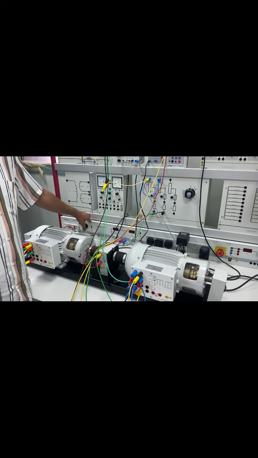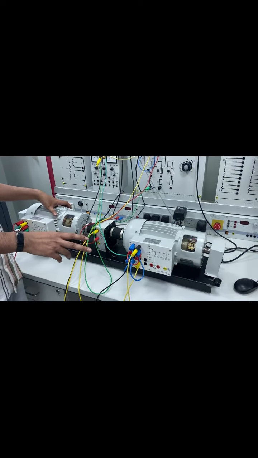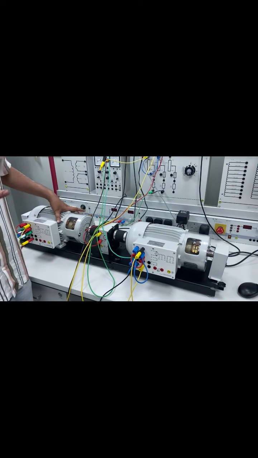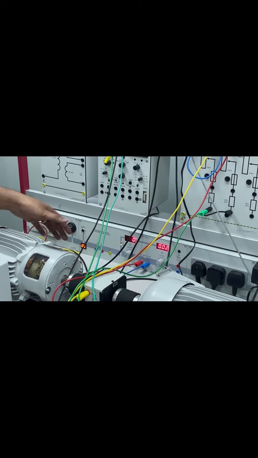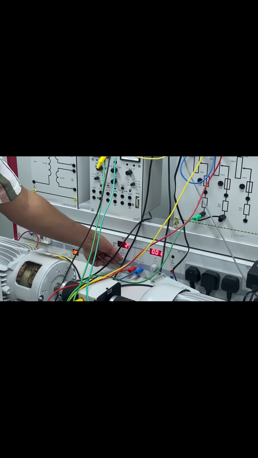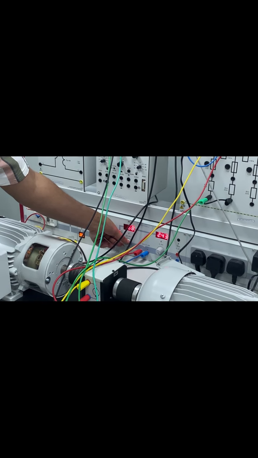Self-excited shunt. Okay, the armature coil is connected in parallel to the field coil, or vice versa, whatever it is. So the first step is to turn on the motor's source and increase the voltage so that you reach 1700 RPM.